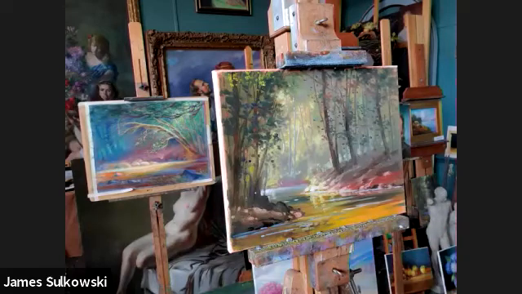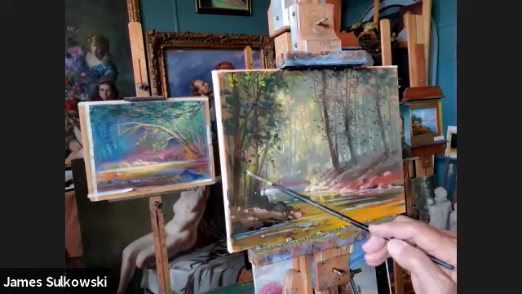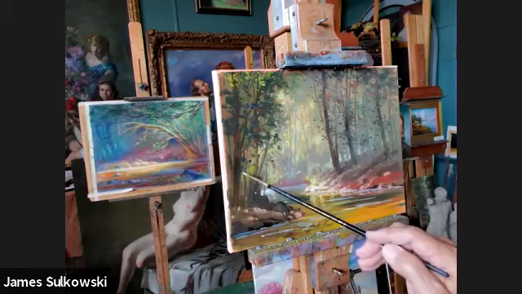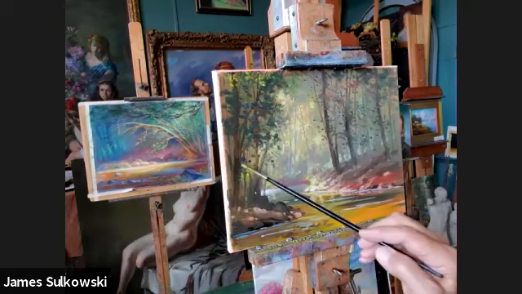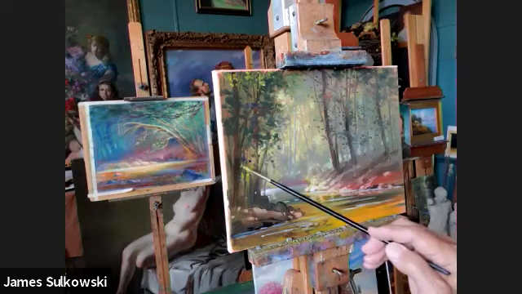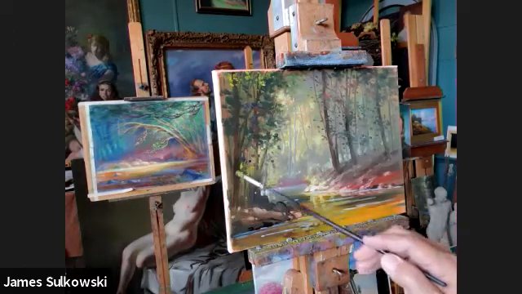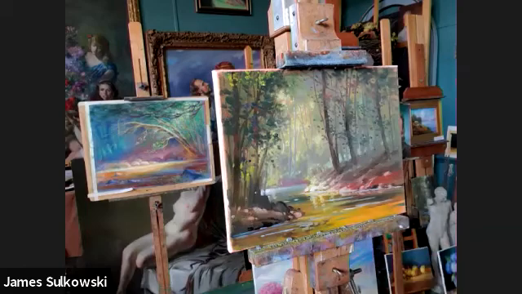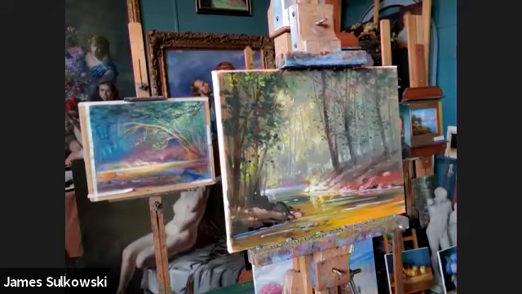See, that's pure green off the palette. That's what that shows me. The sun is coming through there. Yeah, see how rich that is because it doesn't have any gray in it.